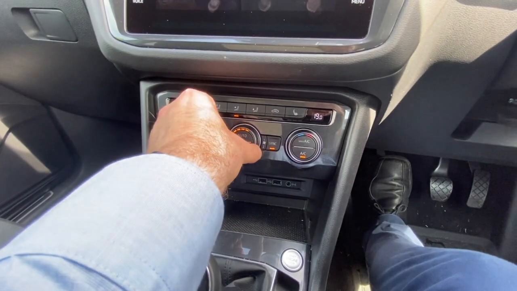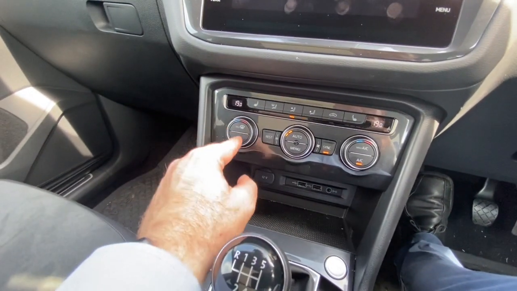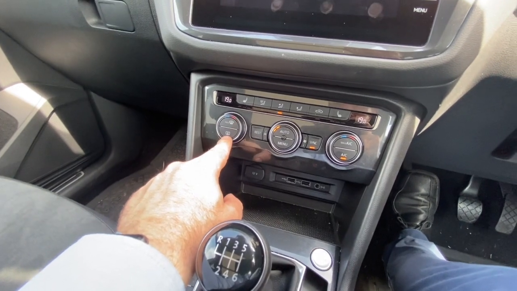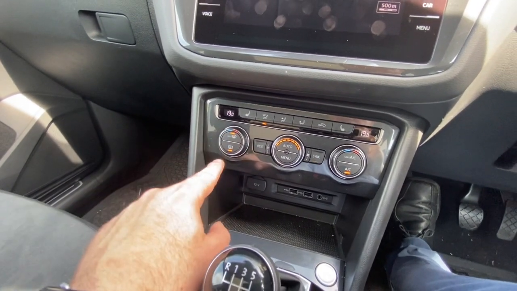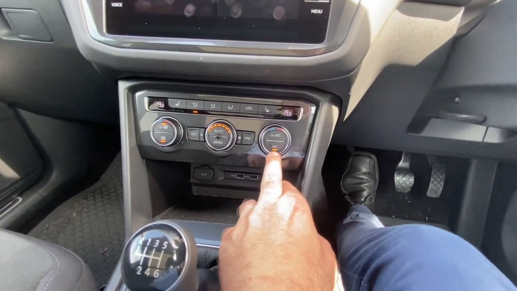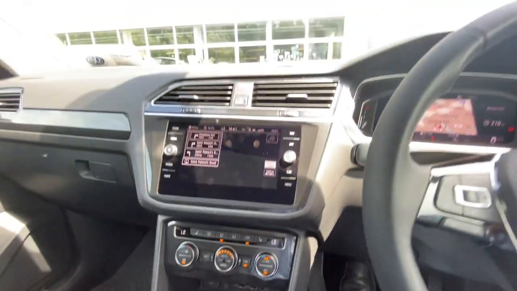The middle button then adjusts the fan speed, and the left hand button then lets you choose the rear windscreen demister or the front windscreen demister. And then the right hand side button lets you turn on the AC or turn on the maximum air conditioning.